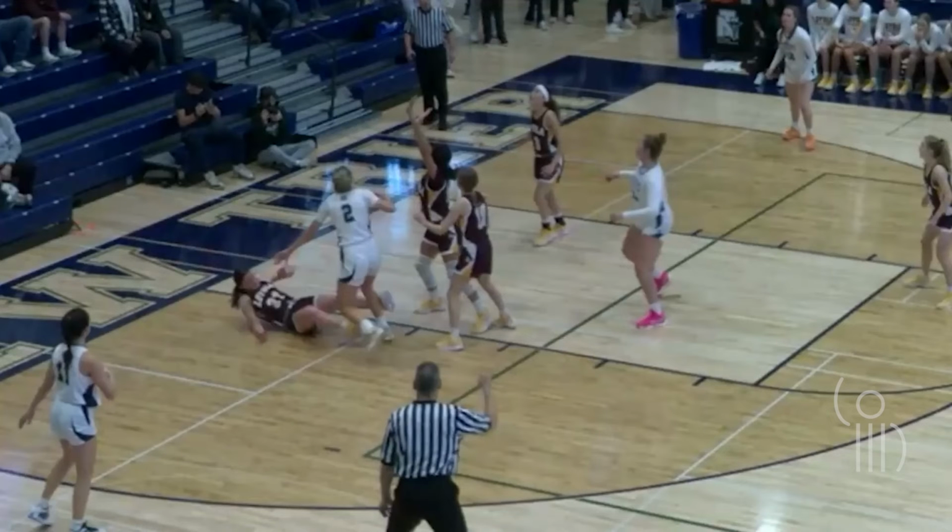Because he called a block. Yeah, because it's a double foul. Because it's not a player control foul. It's a double foul. And when a double foul is called, the ball remains live. Only in a player control or team control foul does the ball become dead.